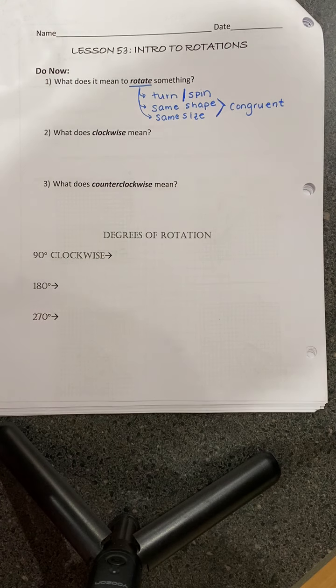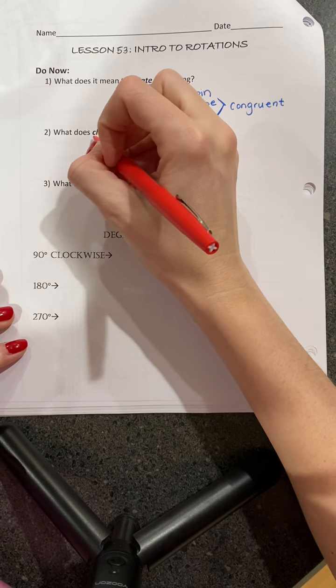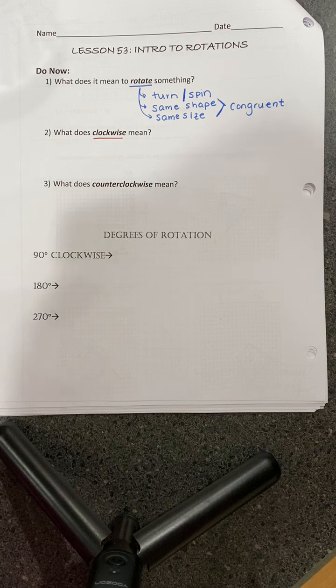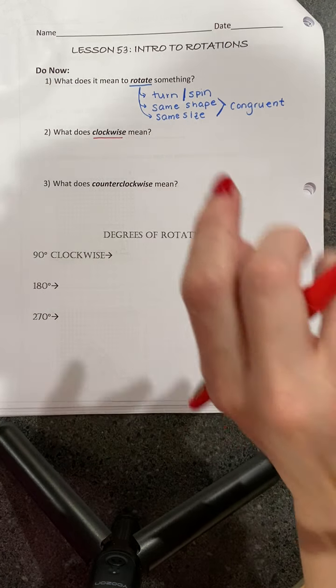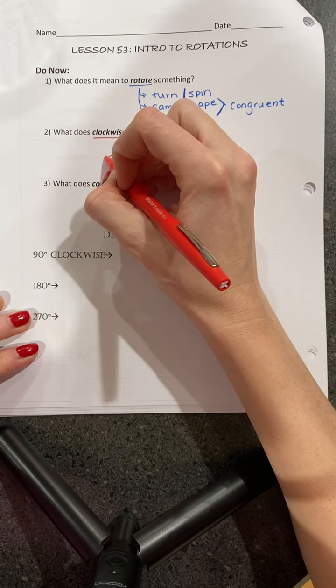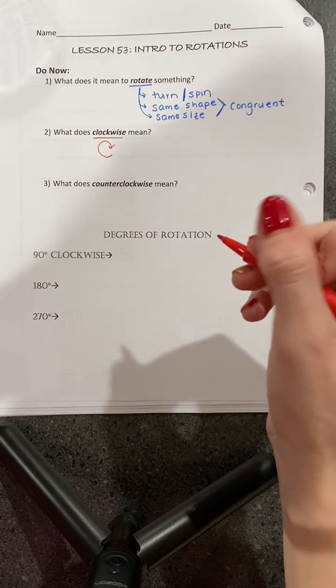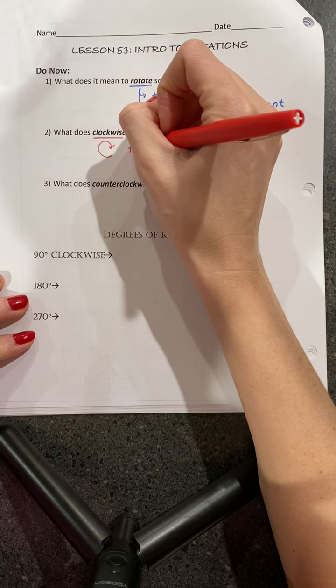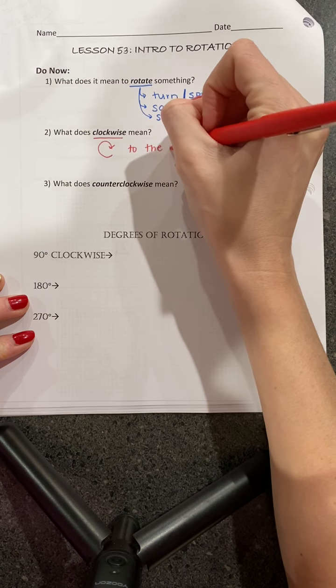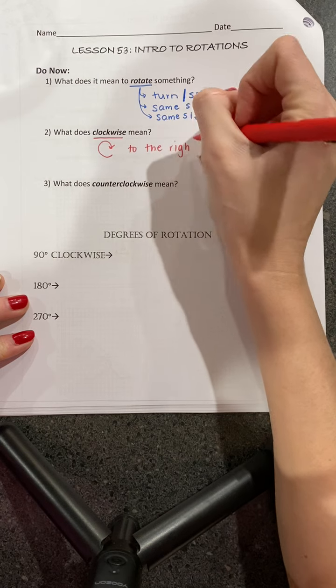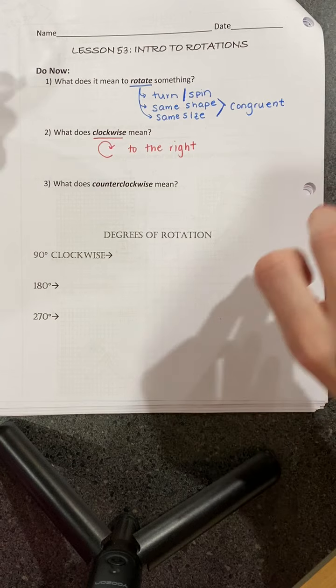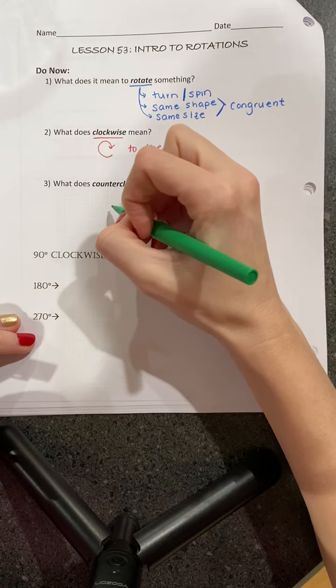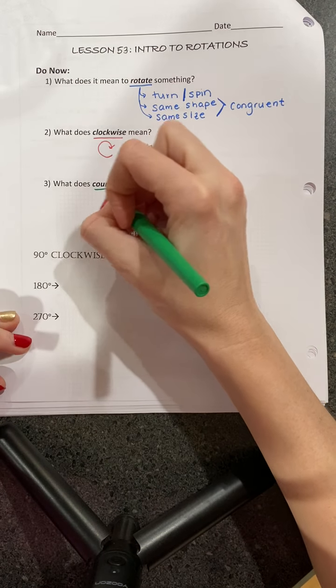All right. Then we have, what does clockwise mean? Well, think about a clock. When we're talking about a clock, the way clock hands go is like this, or to the right. So clockwise is when we're turning to the right. Counterclockwise is the opposite, which is to the left.